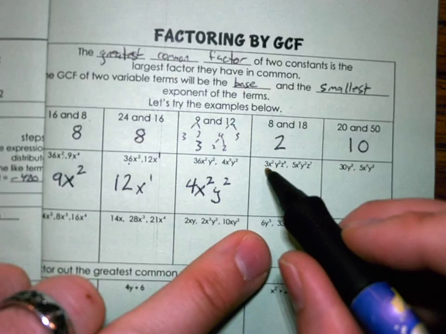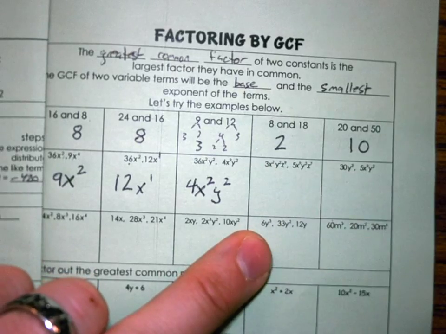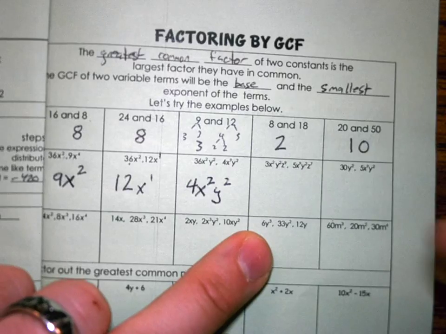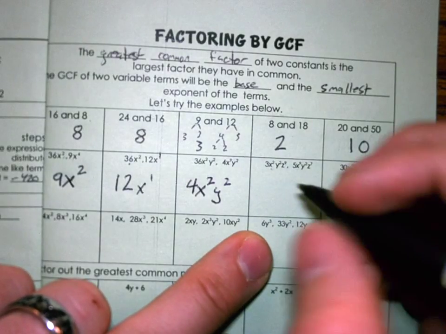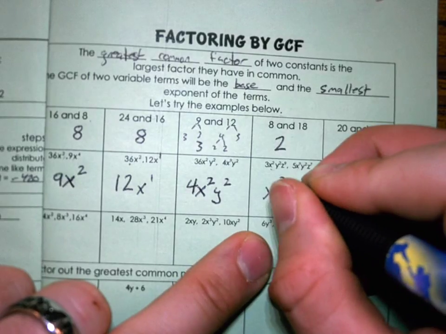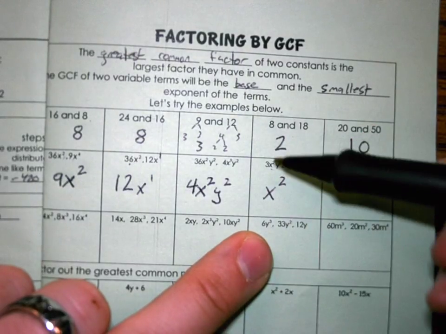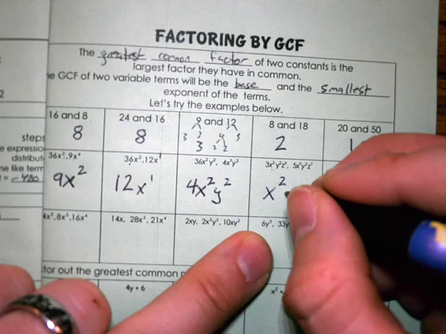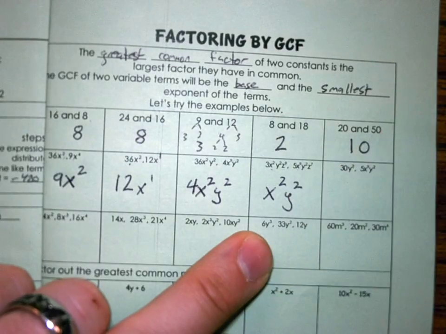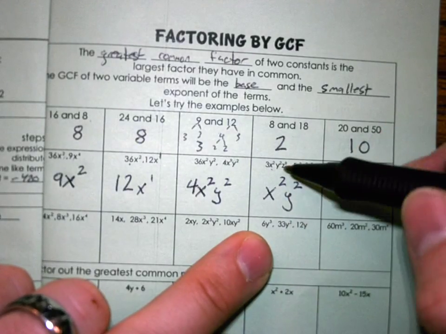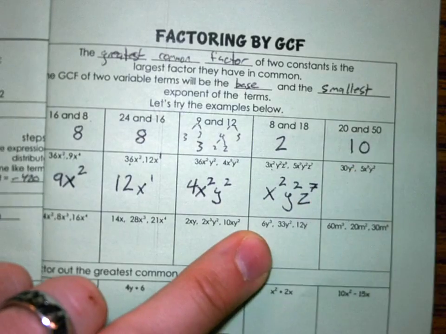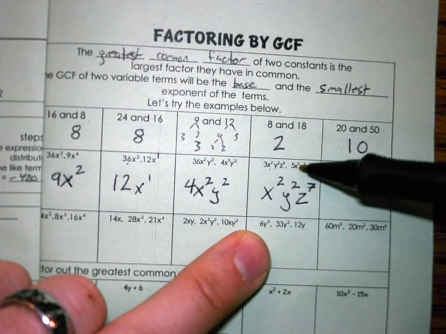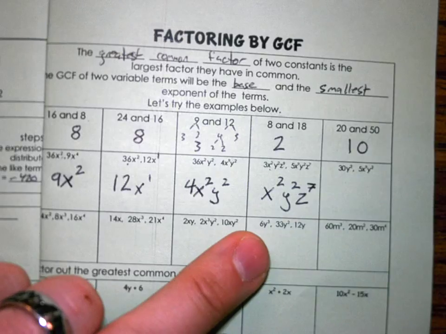Okay, what's the greatest common factor between 3 and 5? There isn't one, so we don't have one. Between x squared and x to the 9th, the smallest exponent is squared. Y squared and y squared, smallest one squared. Z to the 9th, z to the 7th, z to the 7th. So if I don't have a greatest common factor, I just don't write it.